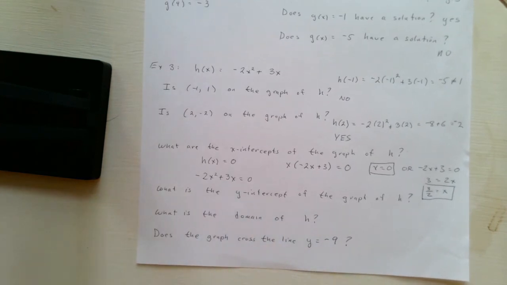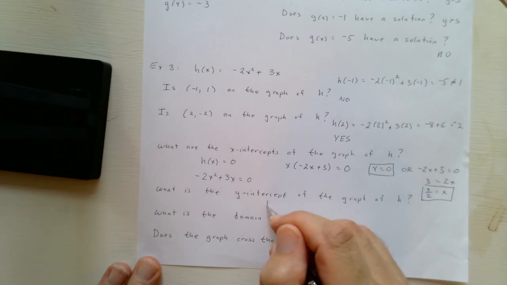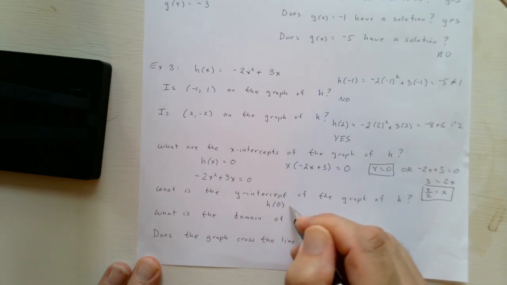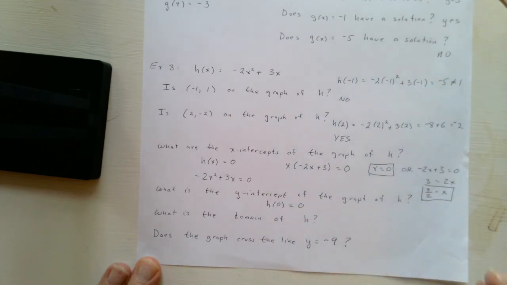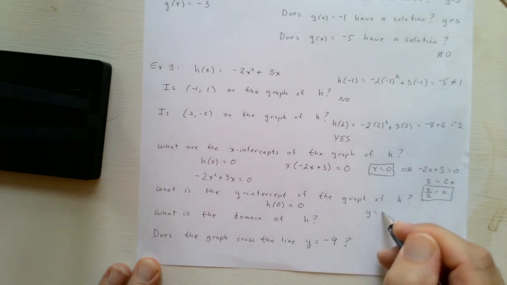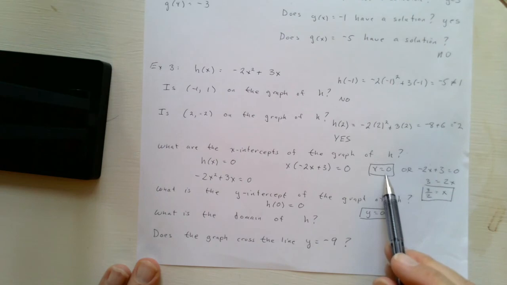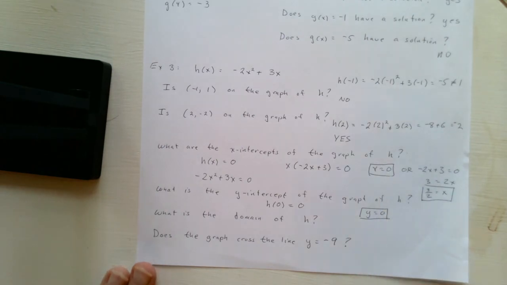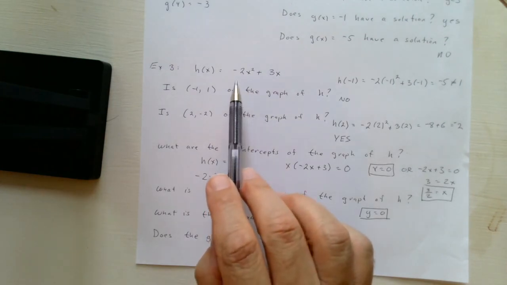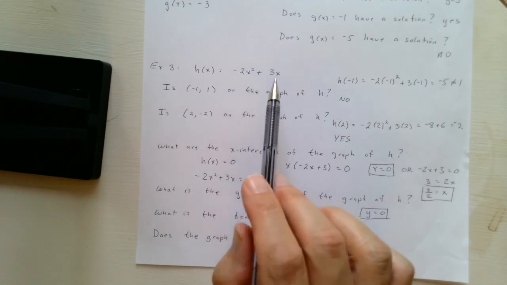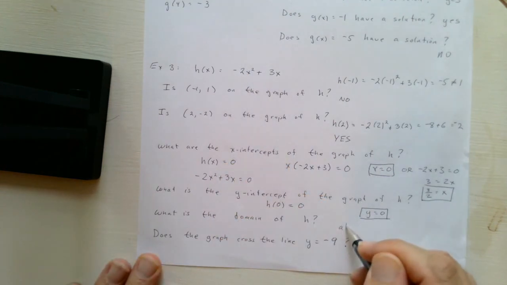The y-intercept: that means x is 0, so the value of the y-intercept is just h of 0, which we can check is 0. So it's going to be y equals 0. We sort of knew that because if the x-intercept is at the origin, then that's also going to be a y-intercept. The domain: we can plug any number we want in here and we'll get another number. So the domain is all real numbers.